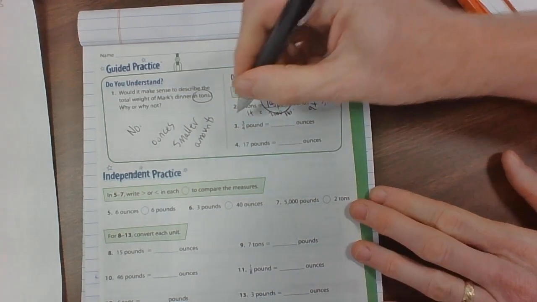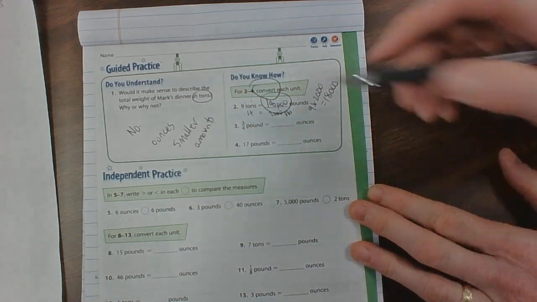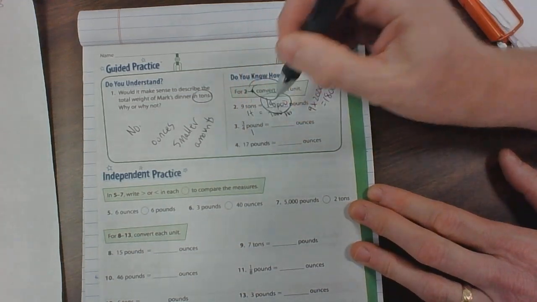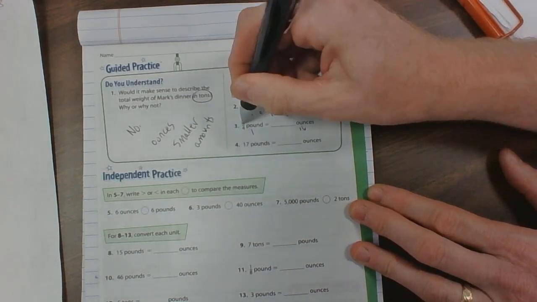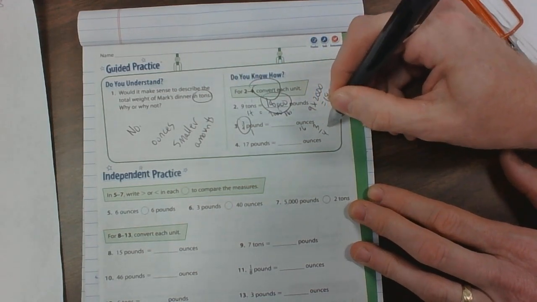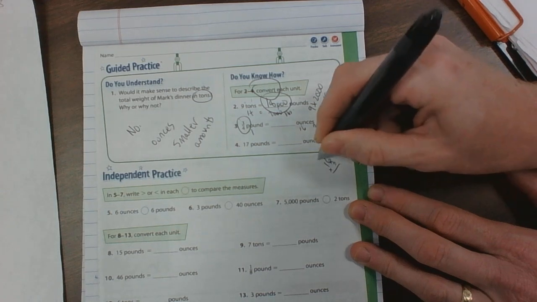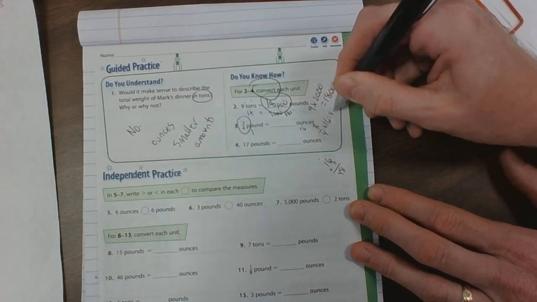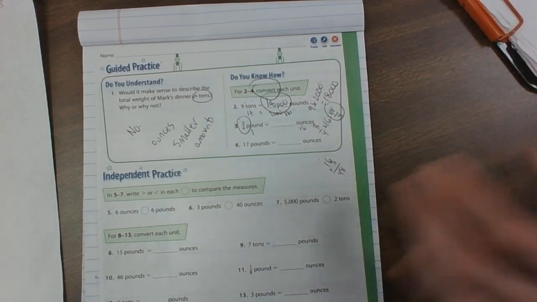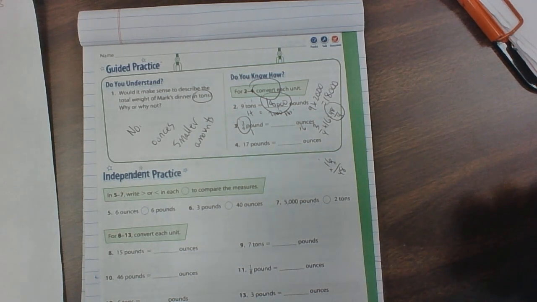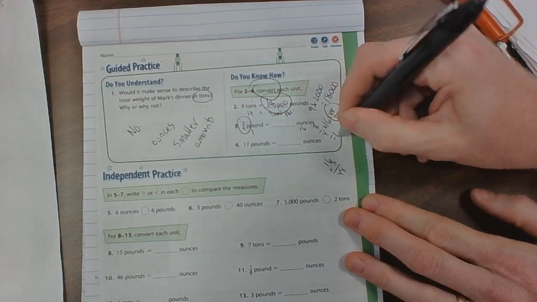For the second one, it says 3/4 pounds. There's just that fraction. Don't freak out. But 1 pound equals 16 ounces. So we take 3/4 times 16. Well, 16 times 3 is 48, so you get 48 over 4. Fraction greater than 1. What do we do with that? Yeah, we divide it. We're going to get 12.